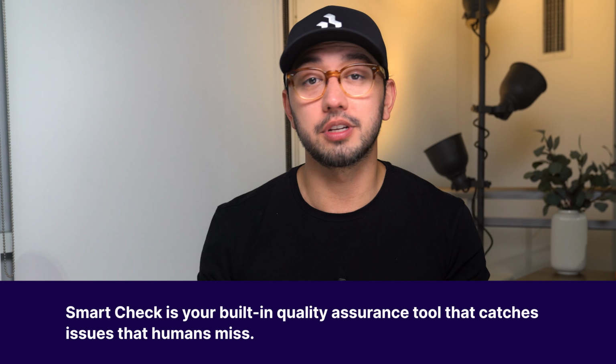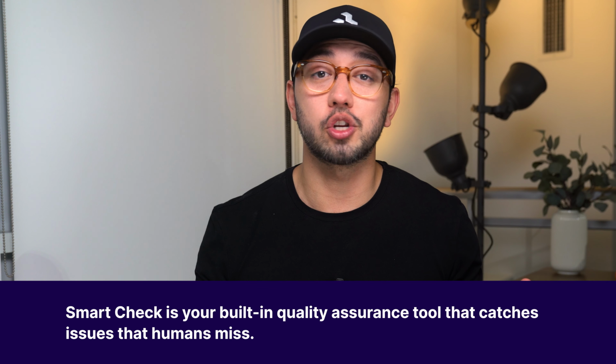To recap what we learned. Smart Check is your built-in quality assurance tool that catches issues that humans miss. Just trigger it with one click and it shows you what's wrong and where. Now, Smart Check won't replace your gut feeling when you know something is missing, but it will protect your reputation, because nothing says we care about the details like an email that works exactly the way it's supposed to. No broken buttons, no mystery images. Turn it on, run it often, and trust it like your inbox depends on it. Which, spoiler, it kind of does.